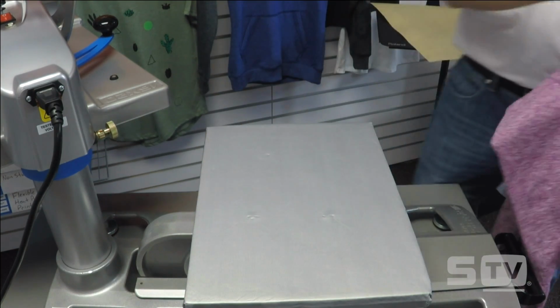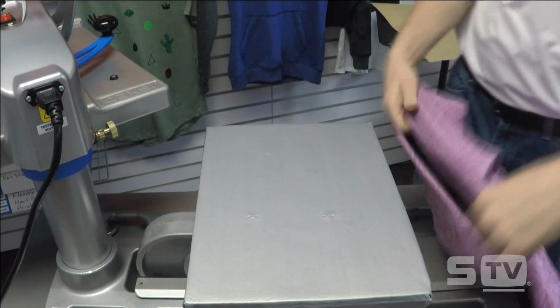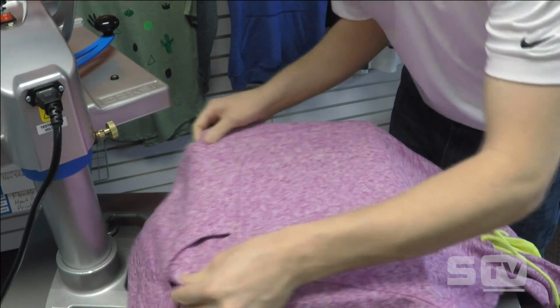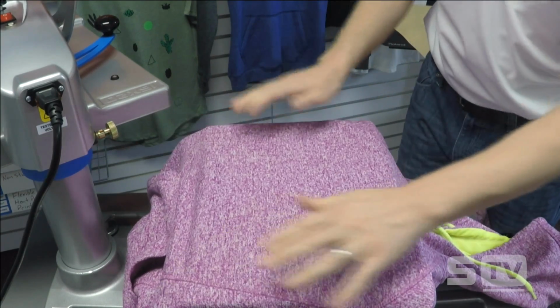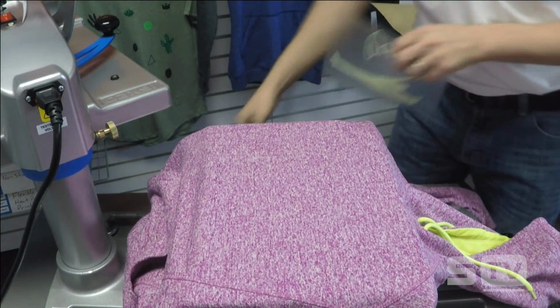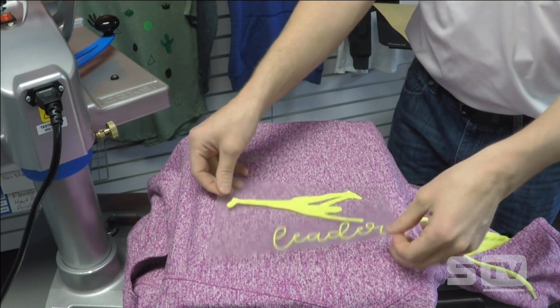Let's load this on and take a look at what we have from a design size standpoint before we get too far along. Load this garment on, doing the same technique to make sure the hood's hanging off here. And then let's take a look at my design just laid out to make sure everything's going to fit.